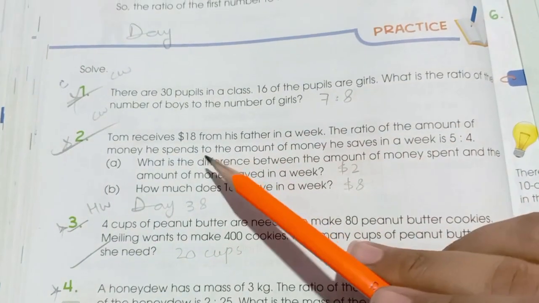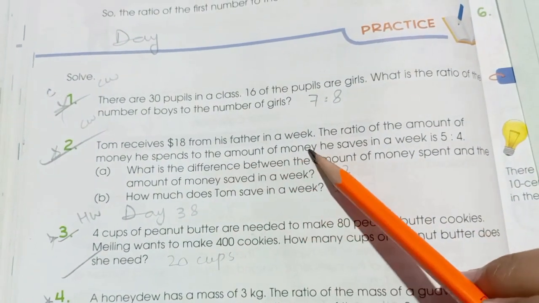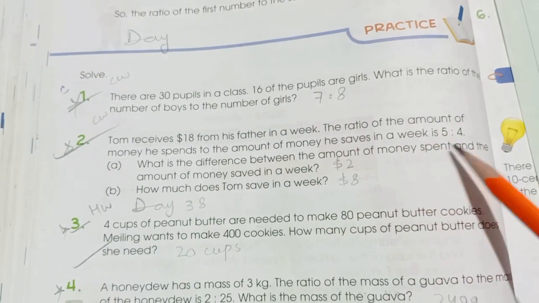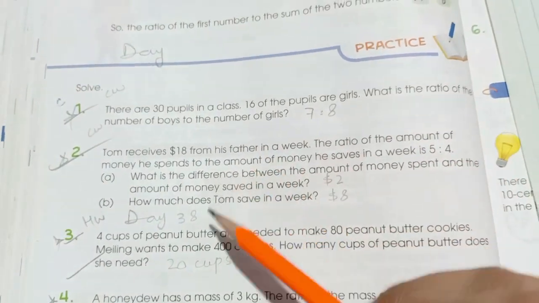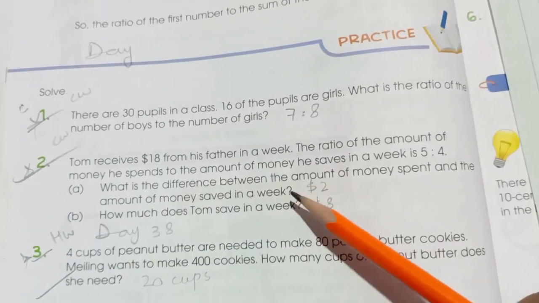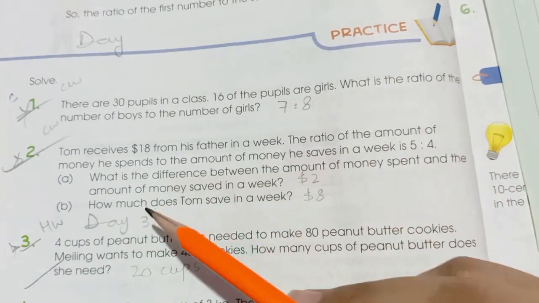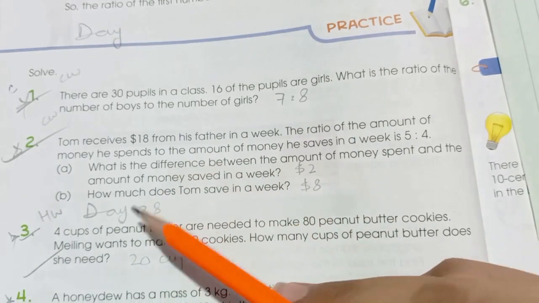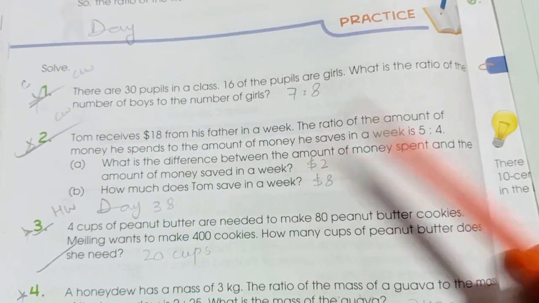Question number 2. Tom received $18 from his father in a week. The ratio of the amount of money he spent to the amount of money he saves in a week is 5:4. So we have to find two things. Number 1: what is the difference between the amount of money spent and the amount of money saved? Number 2: how much does Tom save in a week?